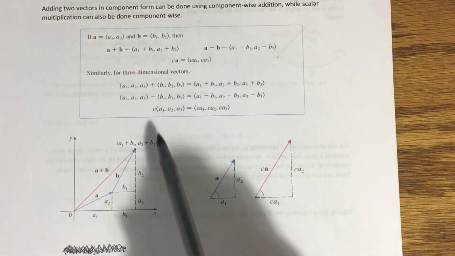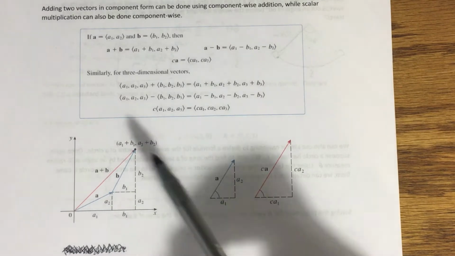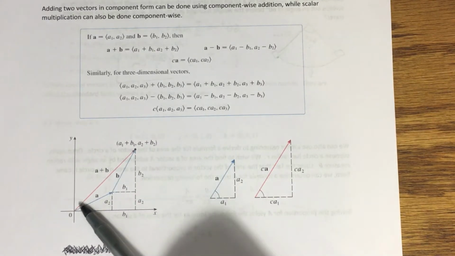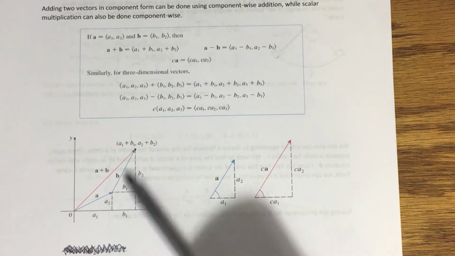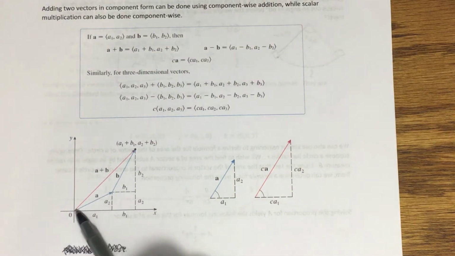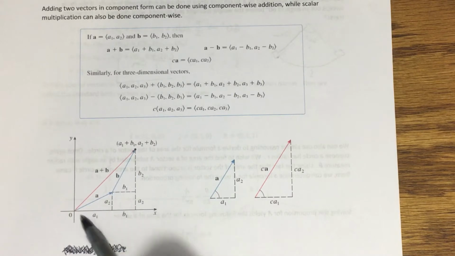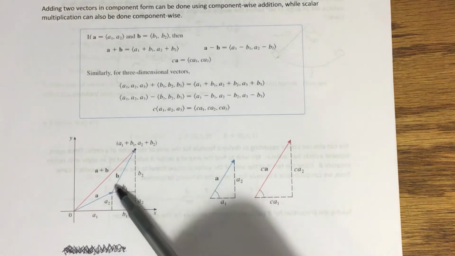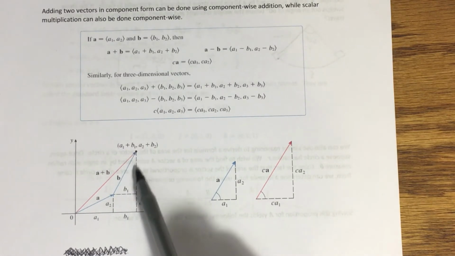So taking a look at addition, here's an example. If I wanted to add vector A to vector B, you can see the sum A plus B right here in that tip to tail method. But now let's take the vectors A and B and break them down into their components. So A, you can see where A1 and A2 make up the horizontal and vertical component of that vector. Now with B, B1, its horizontal component would be here, B2, vertical component, that would be here.